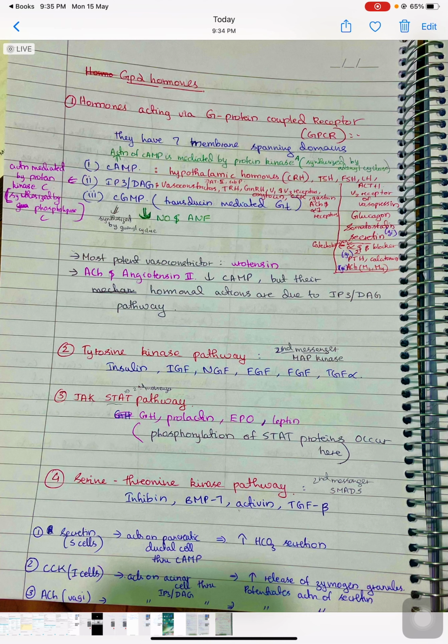So the topic is hormones which act through G protein coupled receptors. Basically the hormones are divided into group 1 and group 2. Group 1 contains the hormones which have intracellular receptors, that will include the hormones which act through nuclear receptors and through cytoplasmic receptors. The second one is group 2 hormones, that is the hormones which act via G protein coupled receptor, and they have 7 membrane spanning domains.